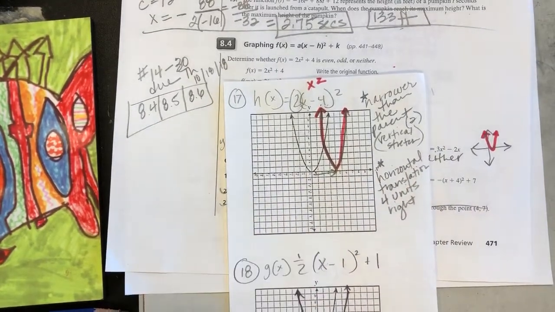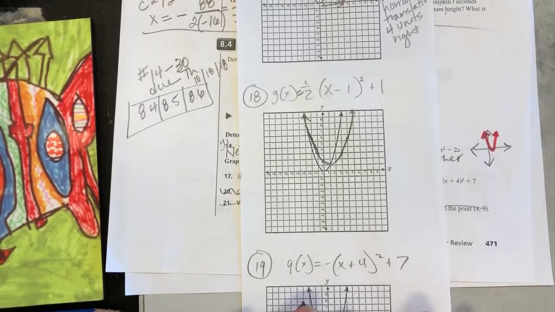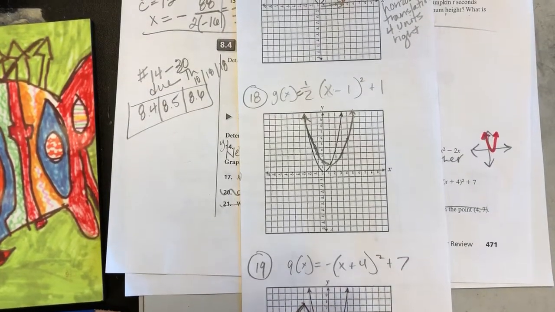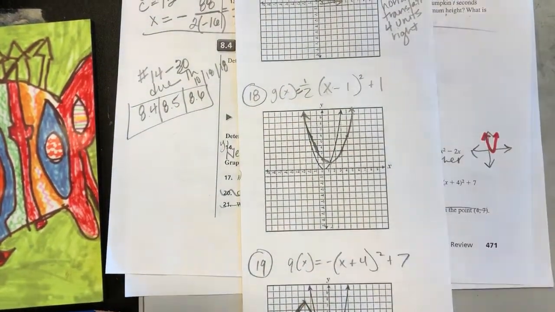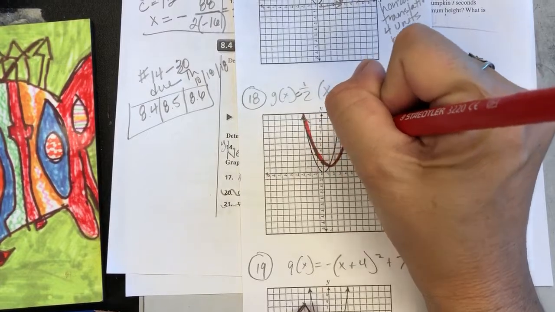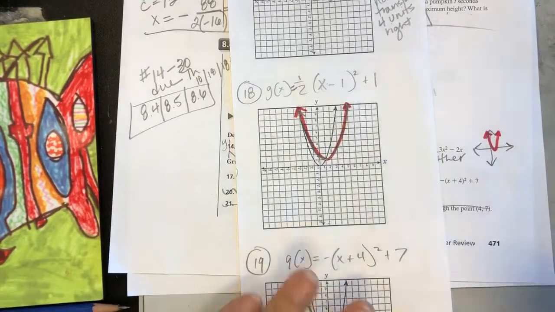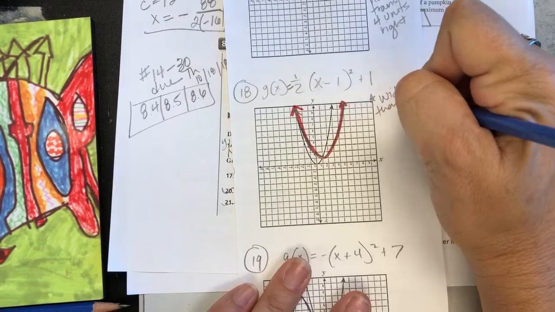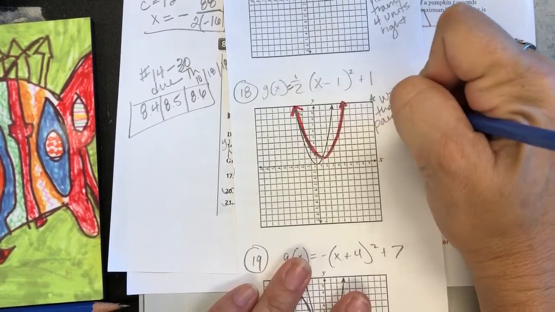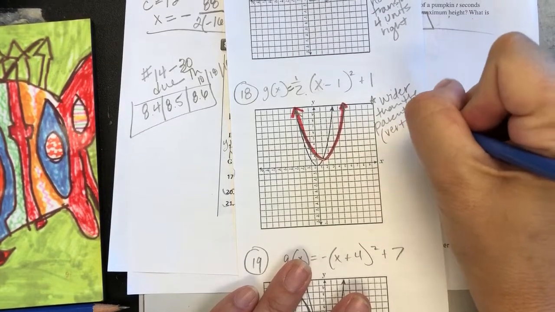So again, anything going on in the equation other than the x squared needs to be addressed. When I look down at number 18, this one, a half of (x minus 1) squared plus 1, got more to talk about here. This is wider because of the half. It's a vertical shrink when it gets wider. Wider than the parent. That's from the 1/2. We call that vertical shrink.